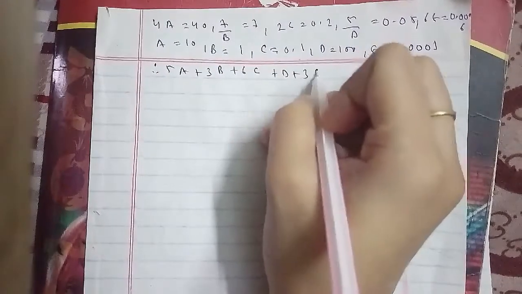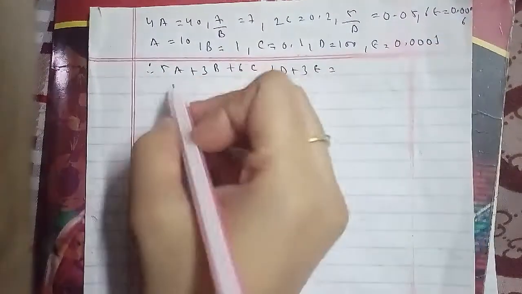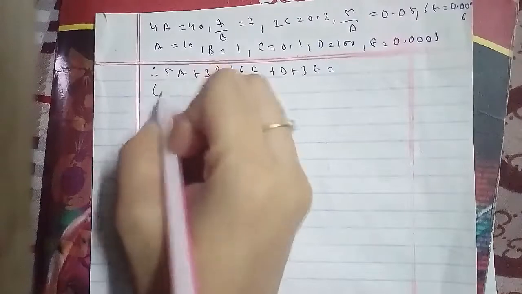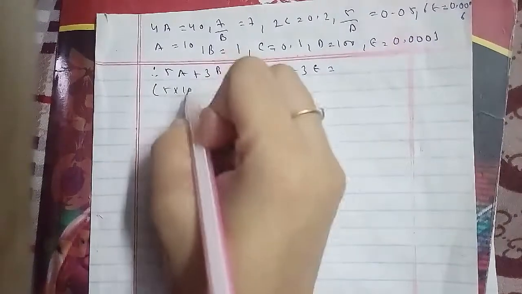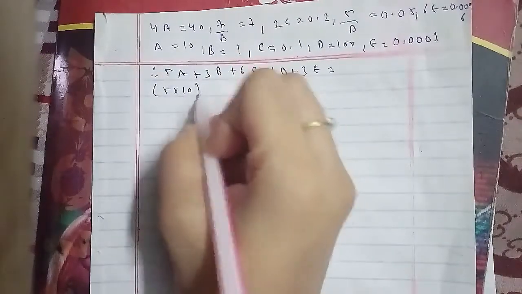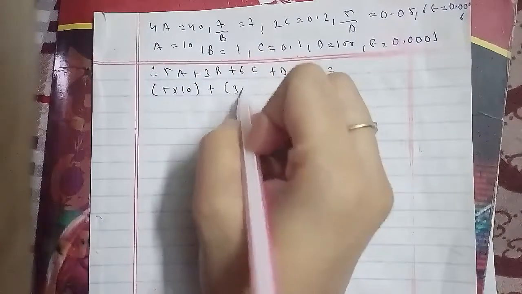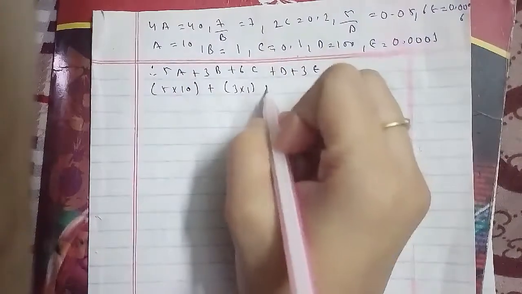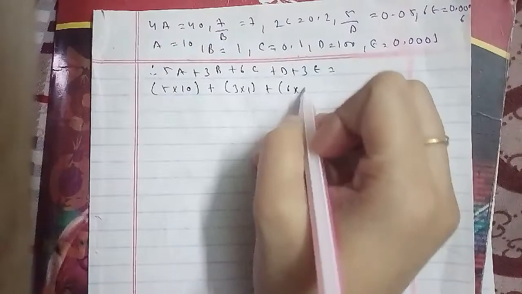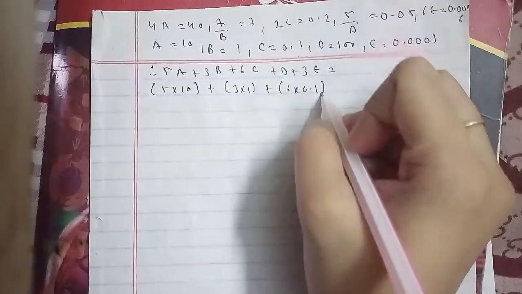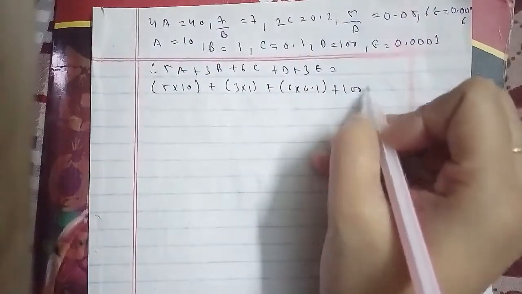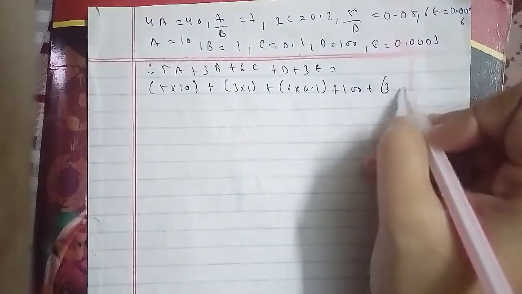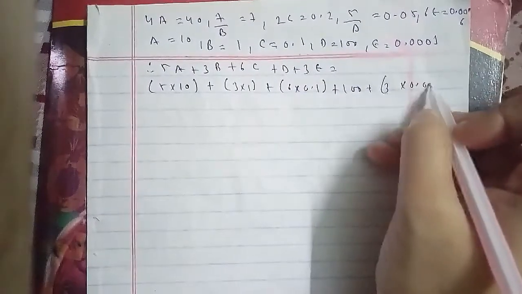equal to 5 into 10 plus 3 into 1 plus 6 into 0.1 plus 100 plus 3 into 0.0001.